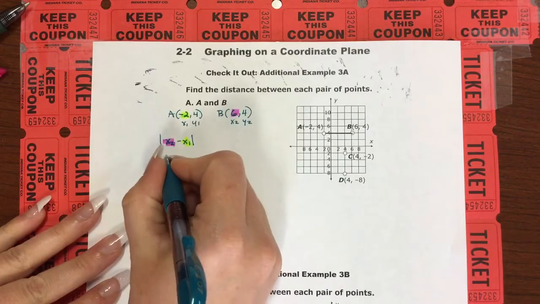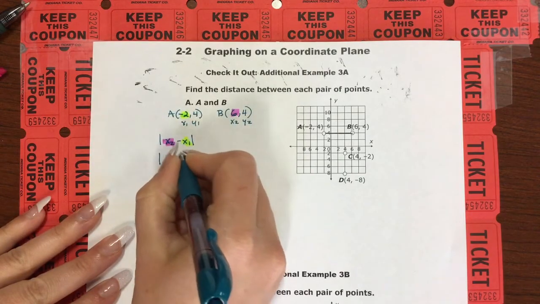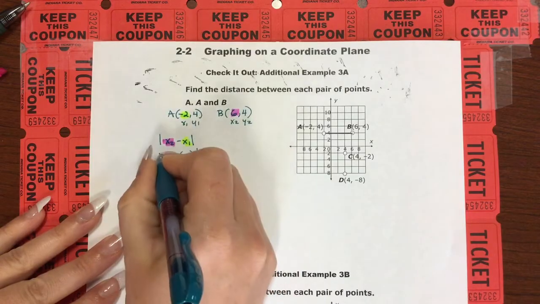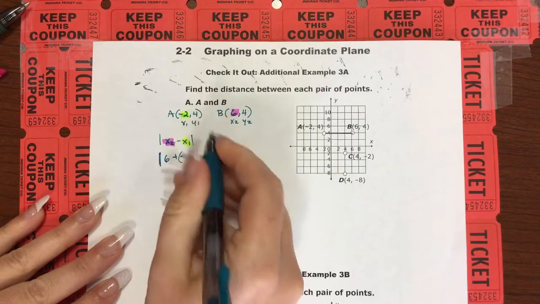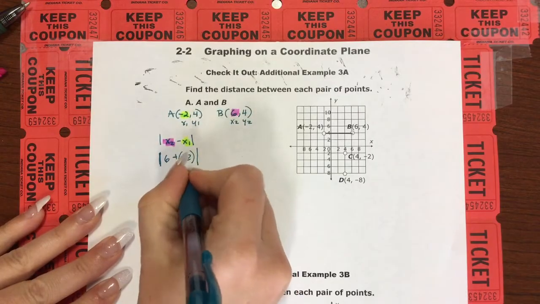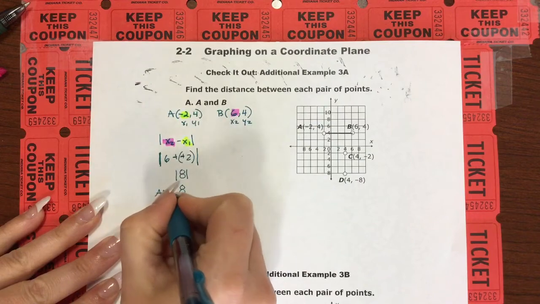So that's going to be the absolute value of 6 minus x1, which is a negative 2. Absolute value of that. Now a negative and negative is a positive, and basically we have 6 plus 2, which is 8. So we're taking the absolute value of 8, which is 8. So that means the distance from A to B equals 8 units.